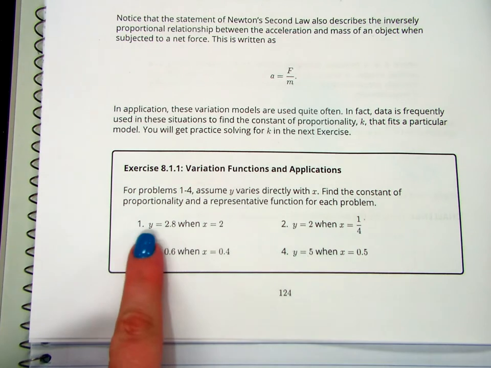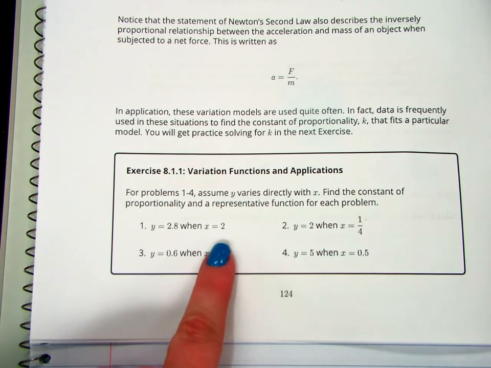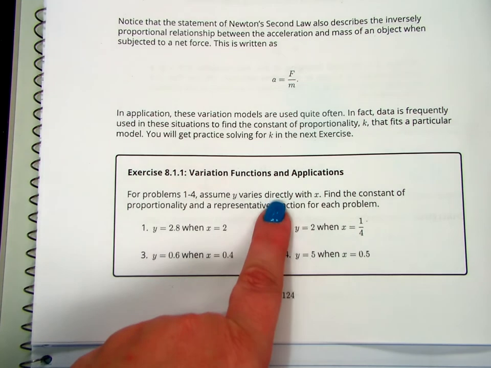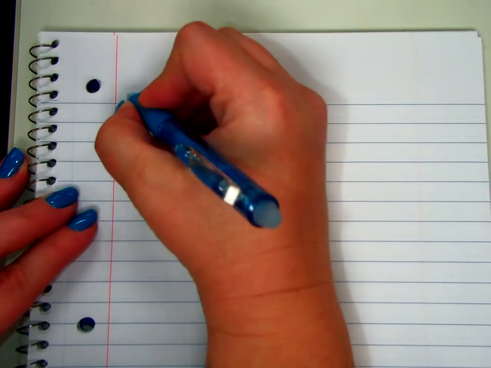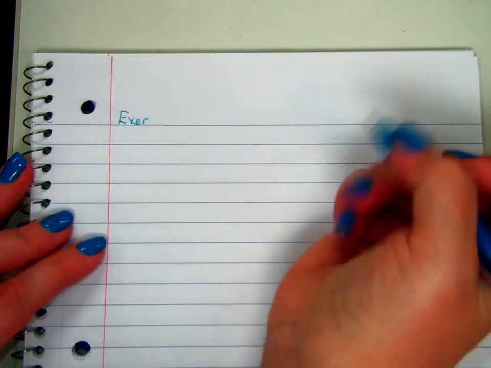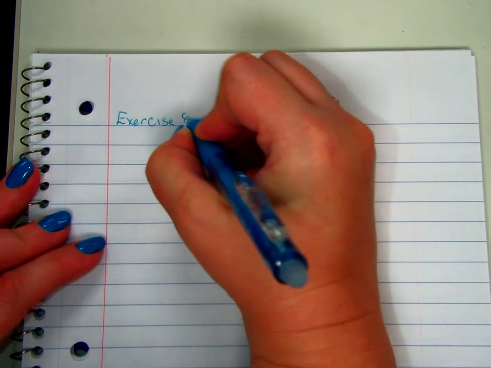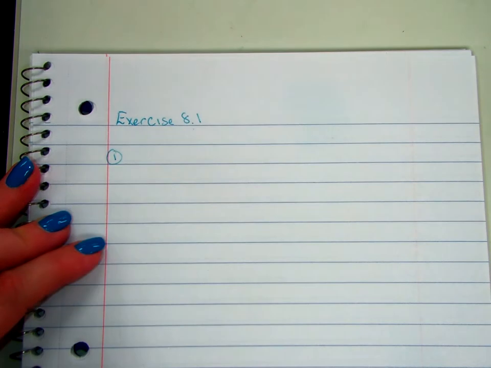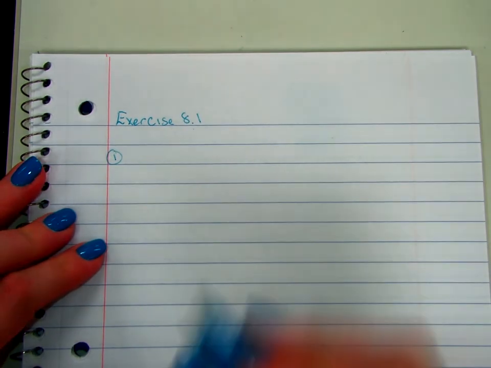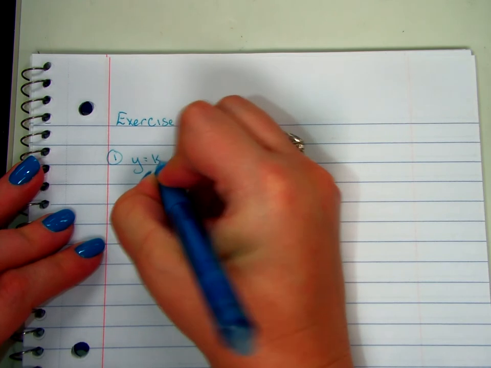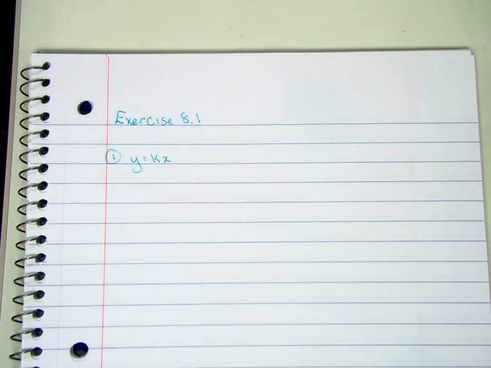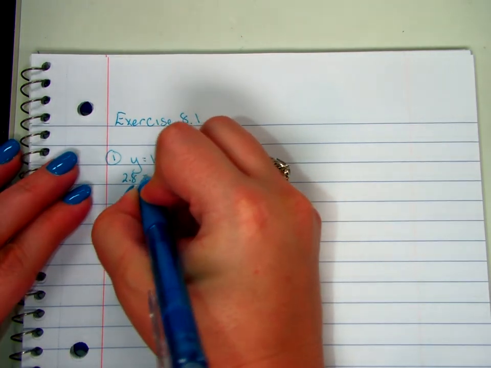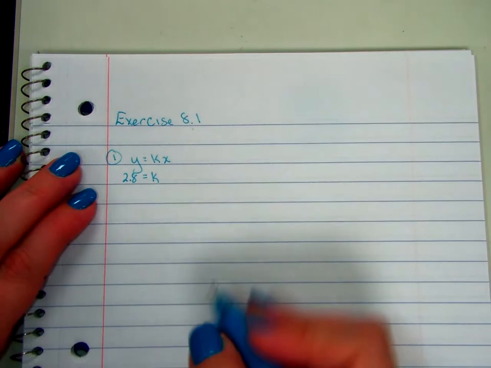Okay, so number 1 says y equals 2.8 when x equals 2. So here's how we do this. We are saying y varies directly with x, so that is the formula. This is exercise 8.1. Number 1, we're saying y varies directly with x. So y equals kx. Y is 2.8 when x is 2.